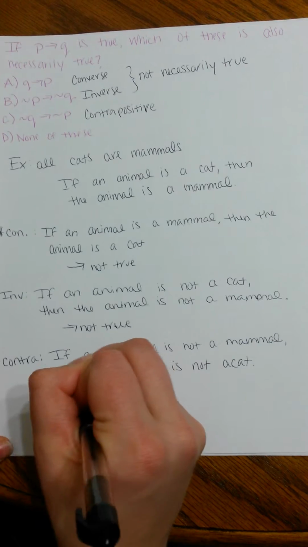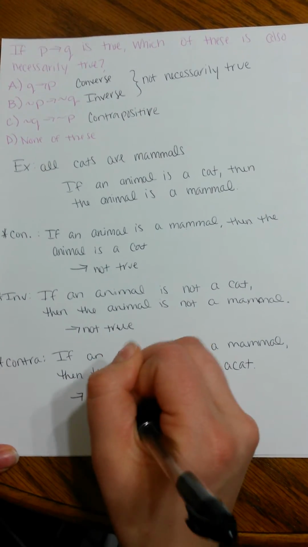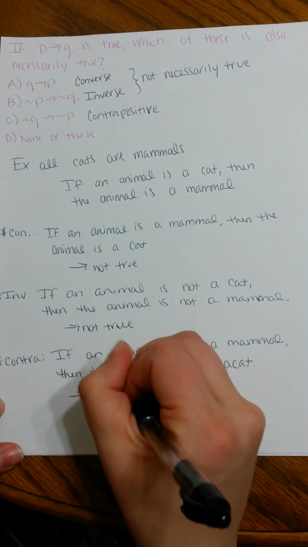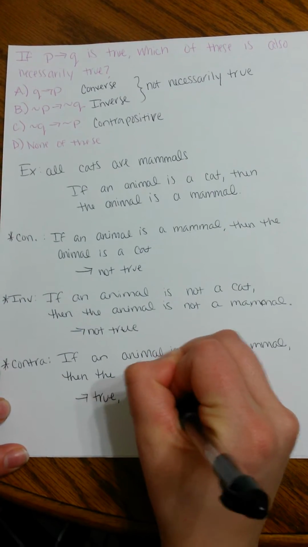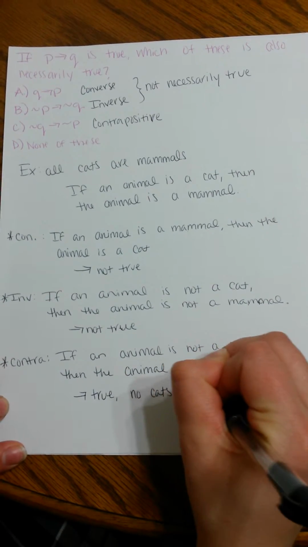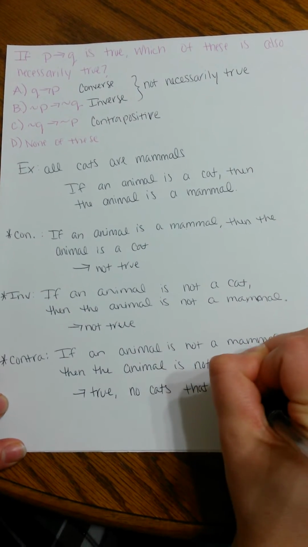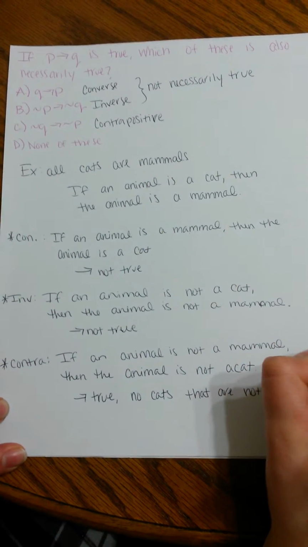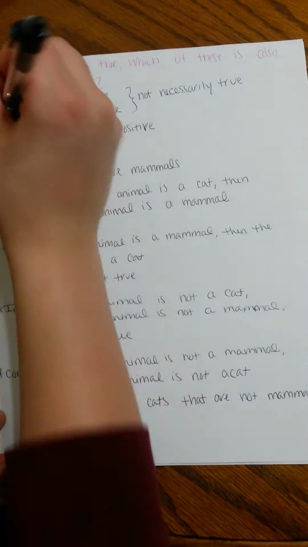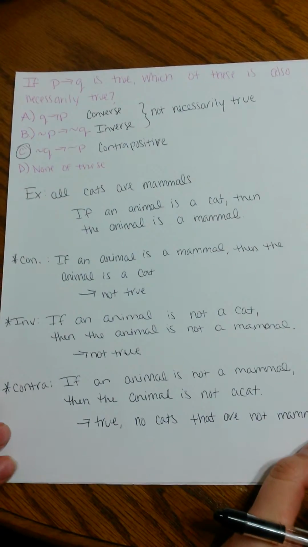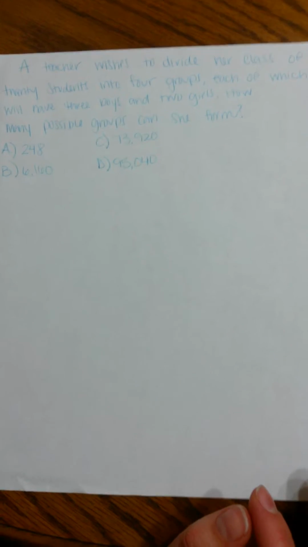And this is true because there are not any cats which are not mammals. So then that tells us that our answer would be C, which is the contrapositive of the statement. Alright, so we move on to our last one.